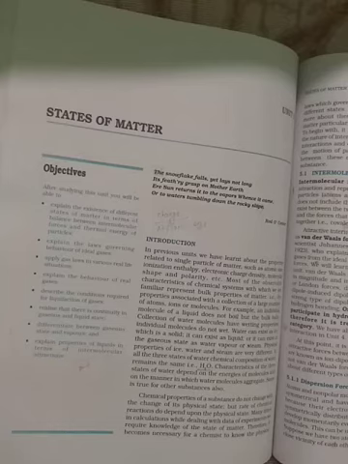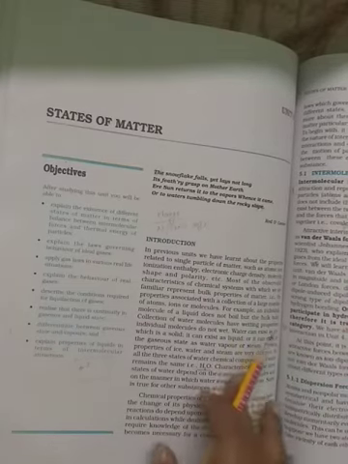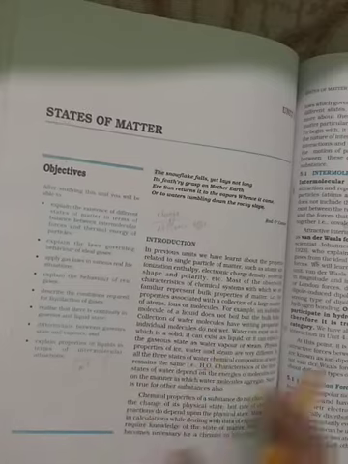Similarly, some of the rates of chemical reactions will also depend largely on the physical state of matter. Therefore, it is very important to understand what the physical state of matter is, which finally depends on two factors. One is the intermolecular force and the second one is its thermal energy.